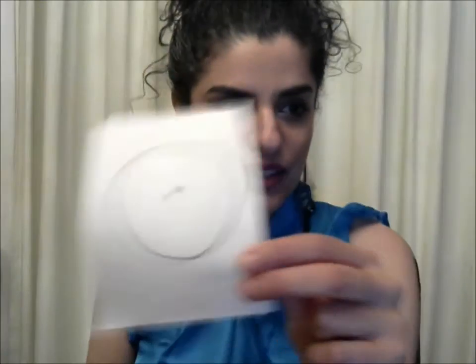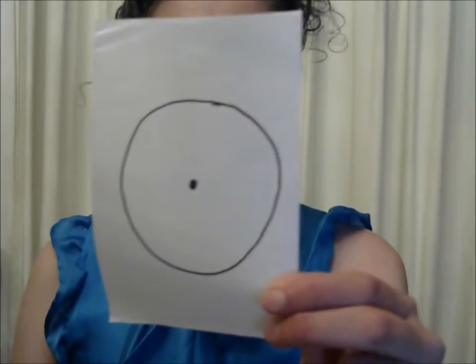So let's look at the glyph of the sun, because looking at the glyph of it, and actually looking at the glyphs of all the planets, we can gain some insight into what that planet represents. For the sun, we have a circle with a dot in the middle.